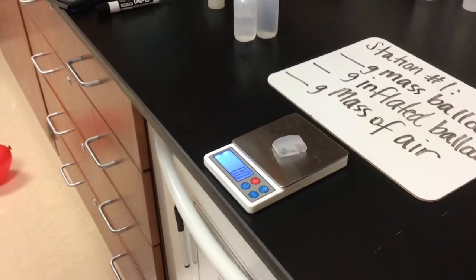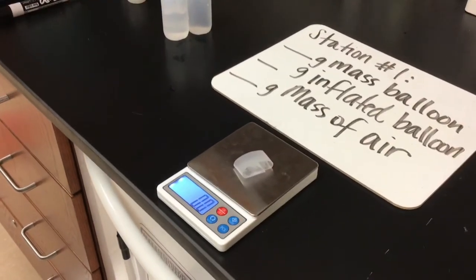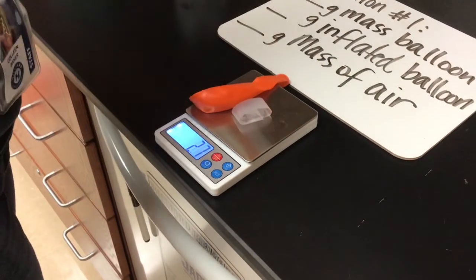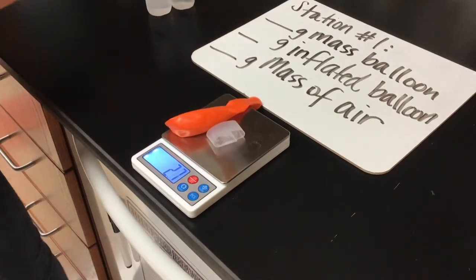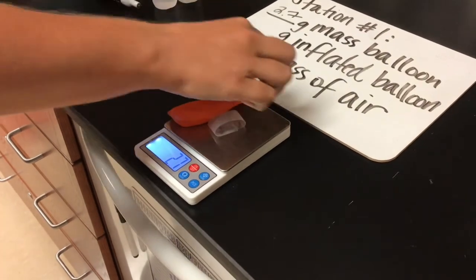Okay, so this is the misconceptions of matter activity. We're going to start here with station 1. Is air matter? So we're first going to take the mass of an empty balloon, 2.7 grams. So go ahead and put that in your data chart. The reason we have the tape on there is so that the balloon doesn't fly away in a hot second.